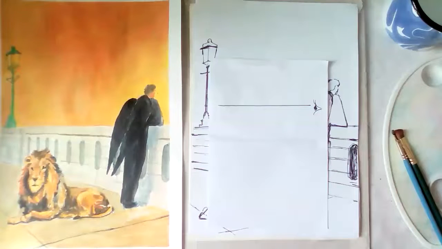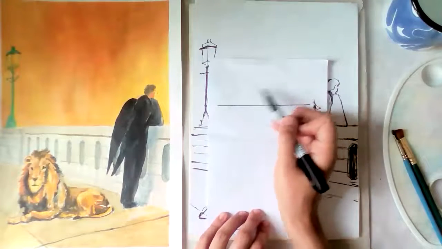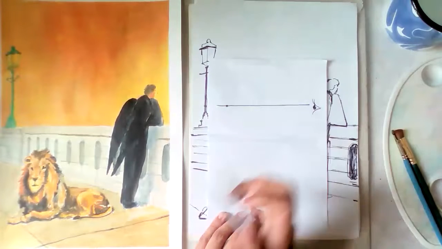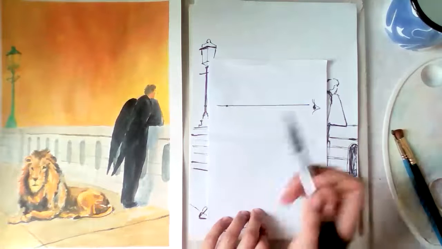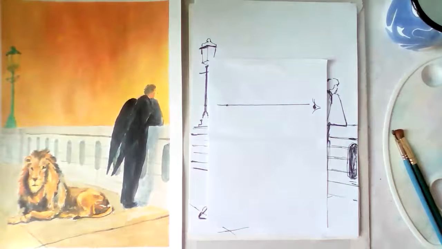And the main rule of perspective is that all points are meeting in this line. Which lines are meeting there? Always the parallel lines.